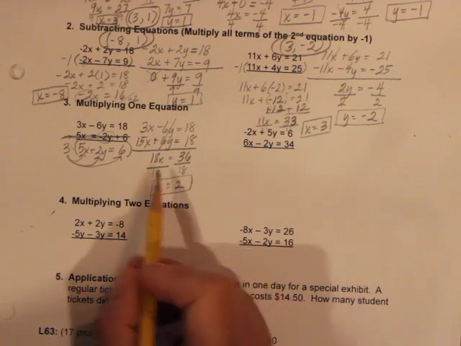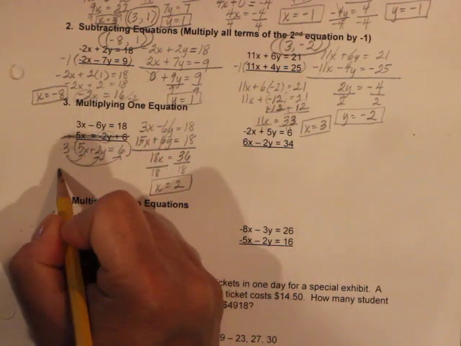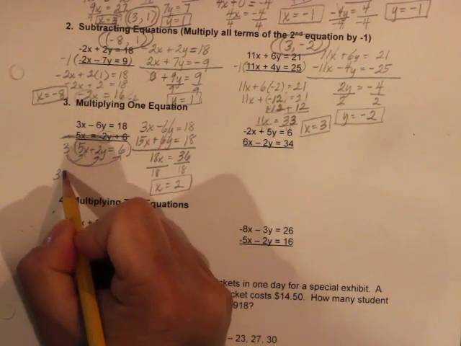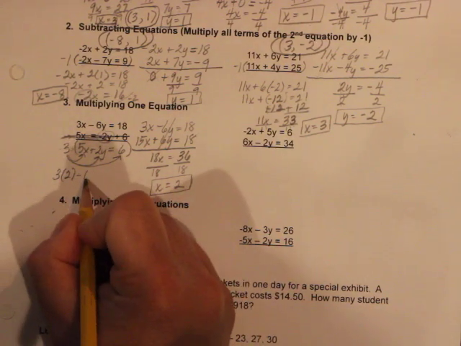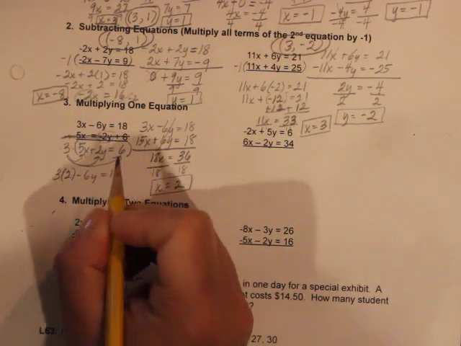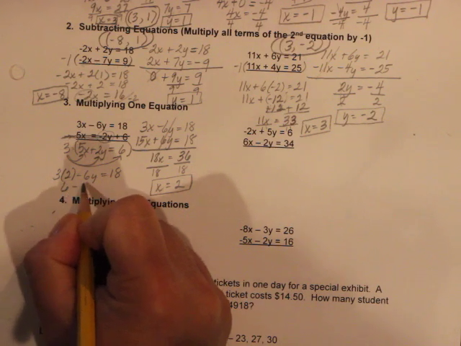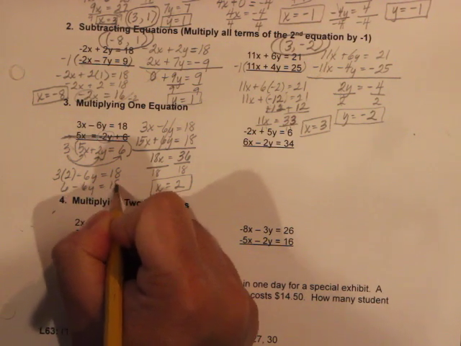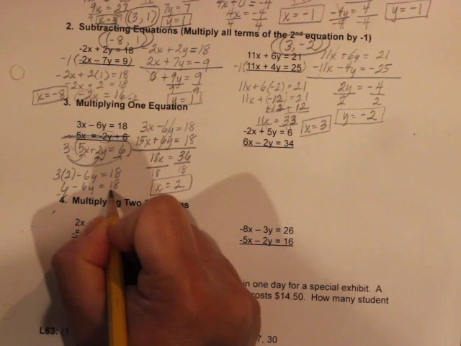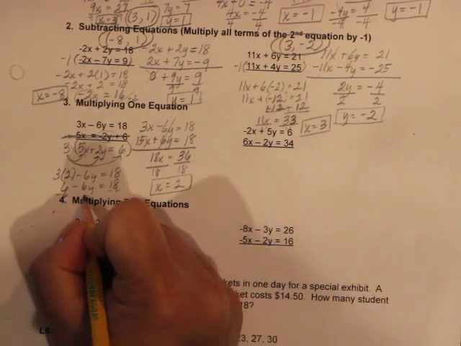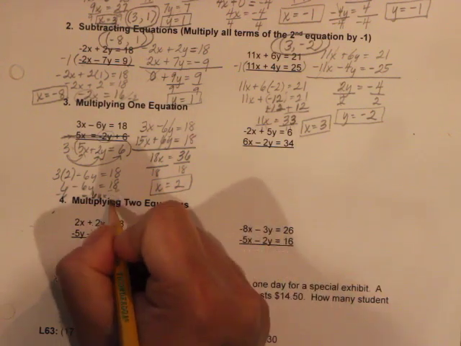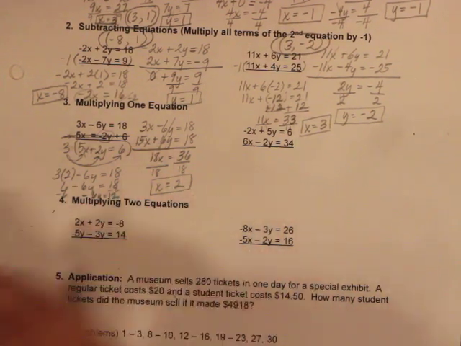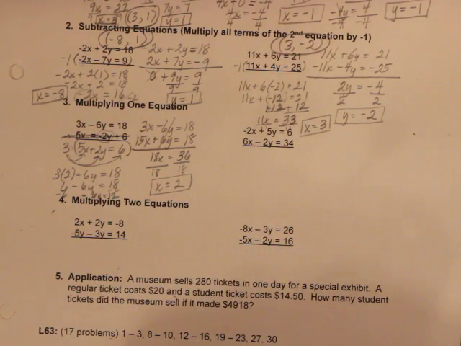So I'm going to take x equals 2 and put it back in my top equation, 3, there's my x, so I'm going to put the 2 in there because that's what I just found, x equals 2, minus 6y equals 18. Let's go do the calculations. I'll end up with 6 minus 6y equals 18. When I subtract 6 from this side and I subtract 6 from this side, I get negative 6y equals 12, a positive 12 there.